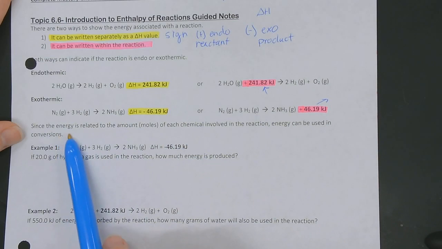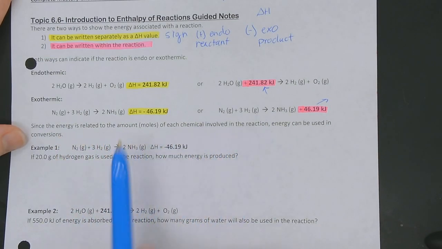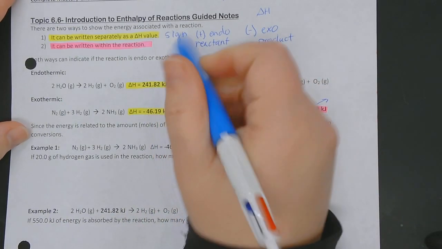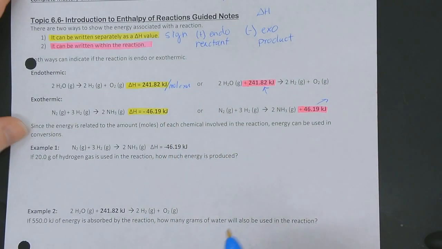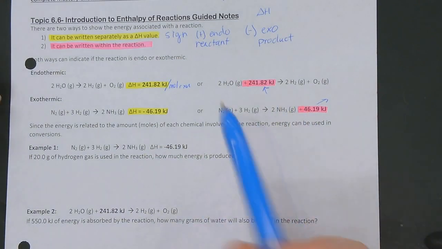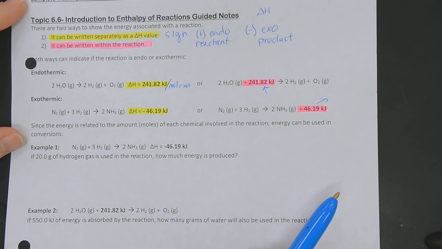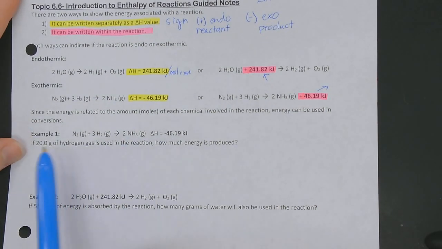That energy corresponds to the amount of moles of each chemical involved in the reaction, so it can be used in conversions. A lot of times we'll also see this written as kilojoules per mole reaction. And that's really how we can interpret and use this to help us convert between moles and kilojoules. So we're going to take a look at how we actually do that. Let's take a look at an example of how we might use this.